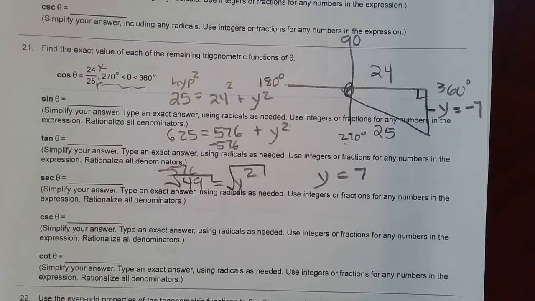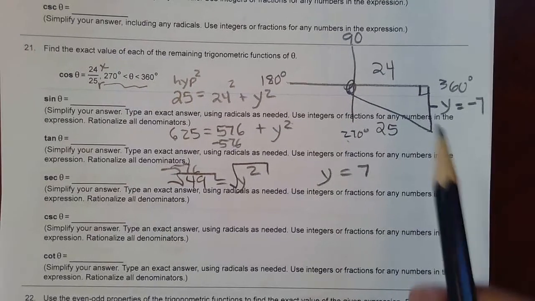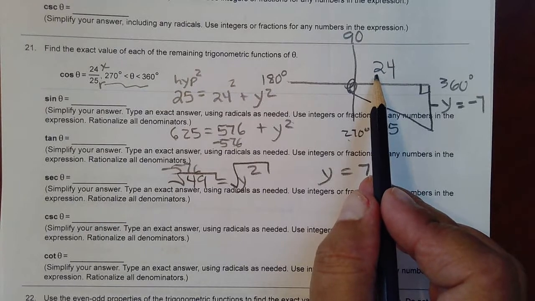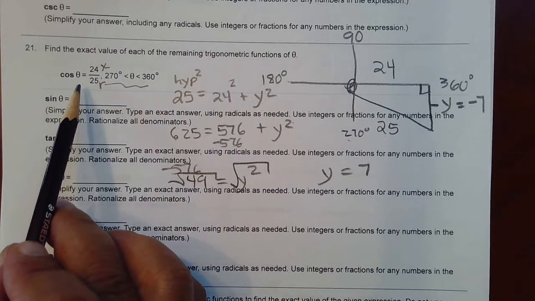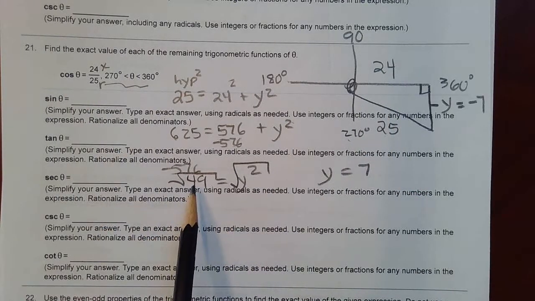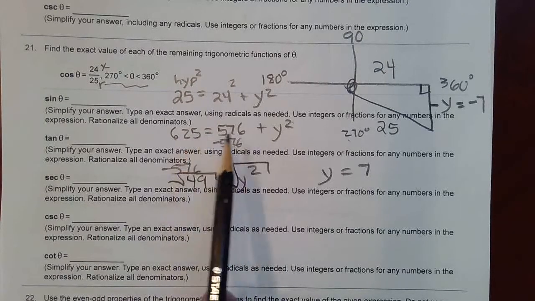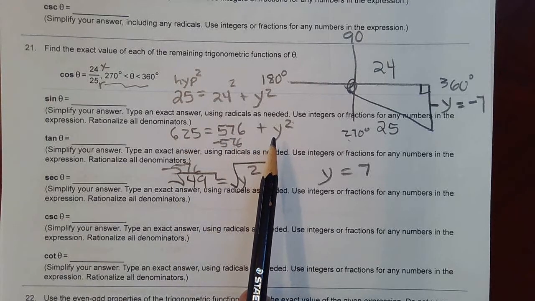Okay, continuing with number 21, section 6.3, MAC 1114. We had just finished figuring out all the sides of the triangle. They gave us two of them, the hypotenuse and the horizontal leg, based on this information here. Used Pythagorean theorem, which is hypotenuse squared is equal to leg squared plus leg squared.